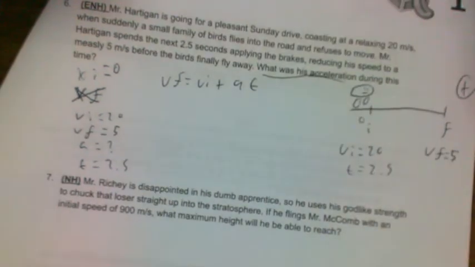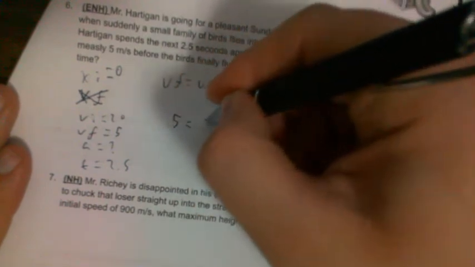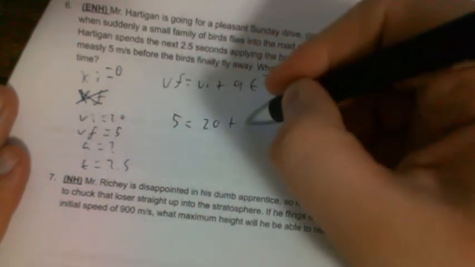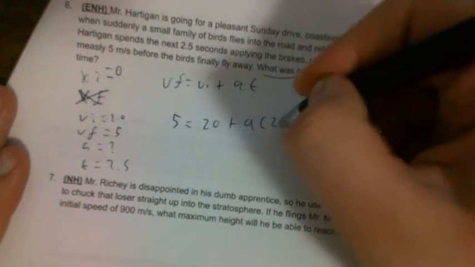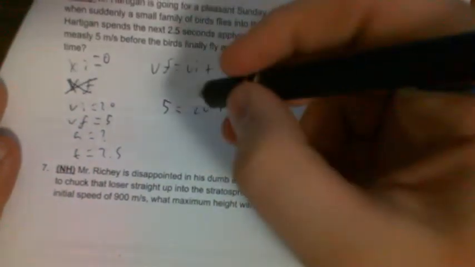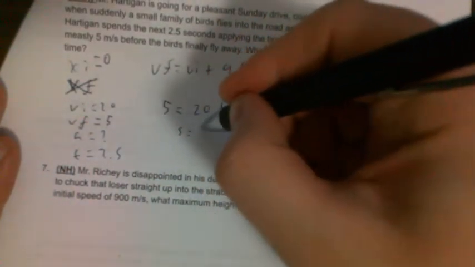So now we can move on and pick our equation. We are missing xf. We have the rest. So we're missing xf according to our equation sheet. When we're missing xf, we use the first kinematic equation, which is vf equals vi plus a times t. Now we can put all of our numbers into here, and hopefully that'll make this feel a little better. So vf is 5, vi is 20, acceleration we'll leave as an a, and time is 2.5. So we have 5 equals 20 plus 2.5a.